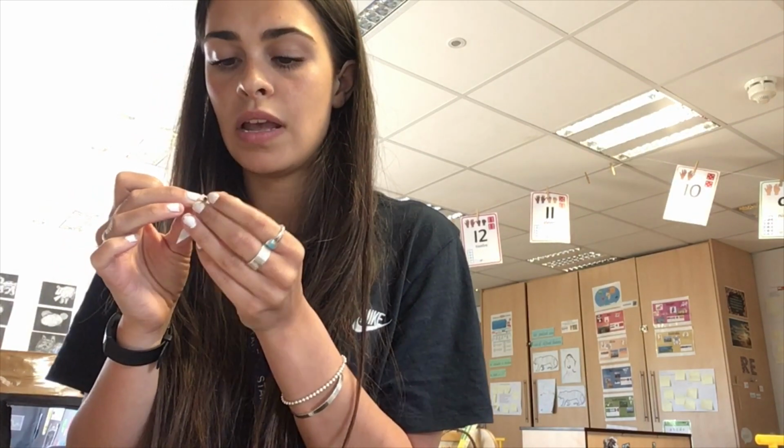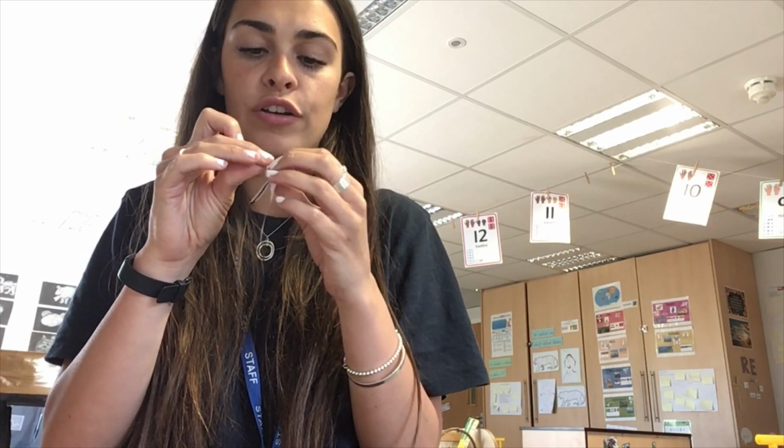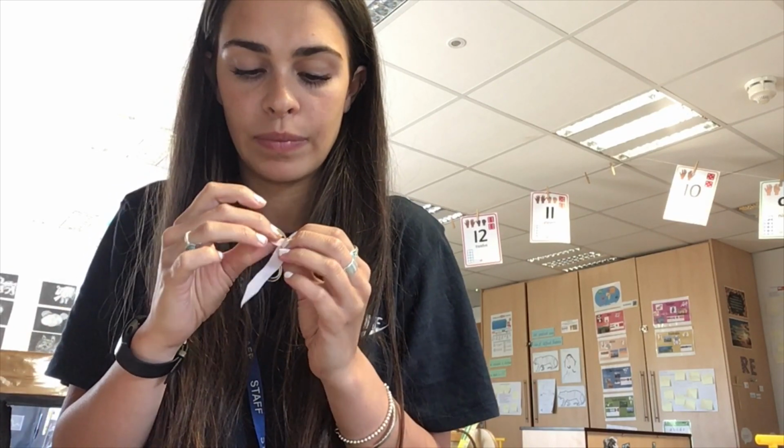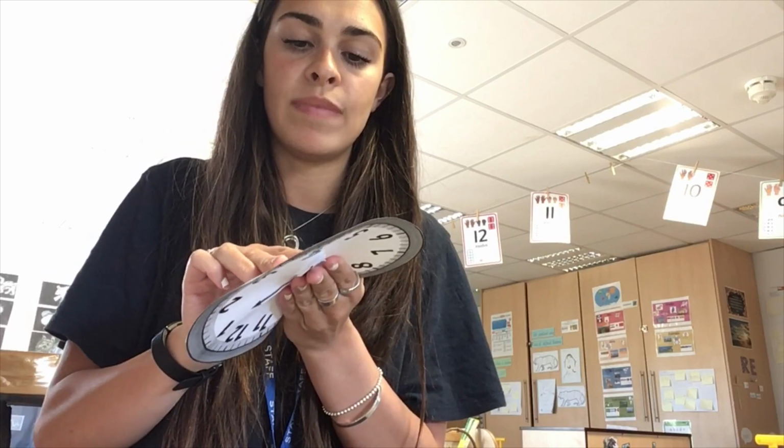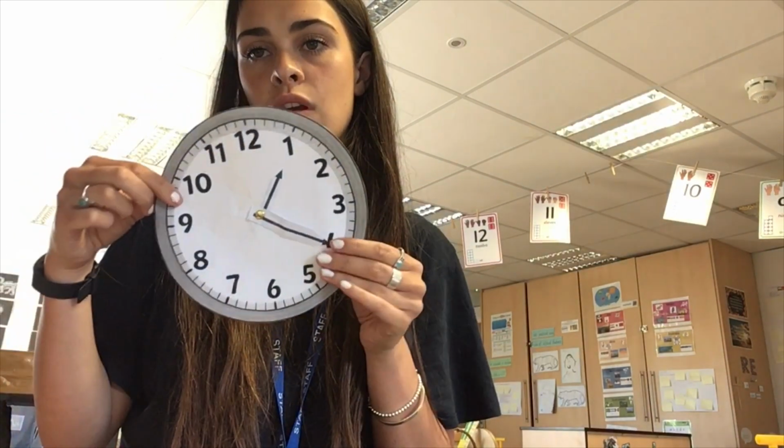There we go. Now you need to push it through to the end, but make sure there's enough room that when you put it onto your clock, you can move them independently. There we go. And then you're going to push it through your clock, and there's a guidance hole here to push it through. And then once you've pushed it through like that, this is a split pin, so you just want to take the two parts of the pin and split it like that to keep it secure. I wouldn't make it too tight because you want to move those hands around. And there you have your clock.